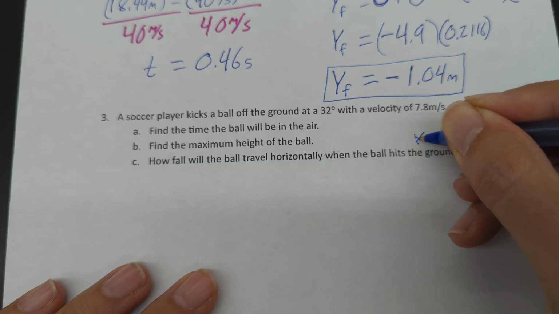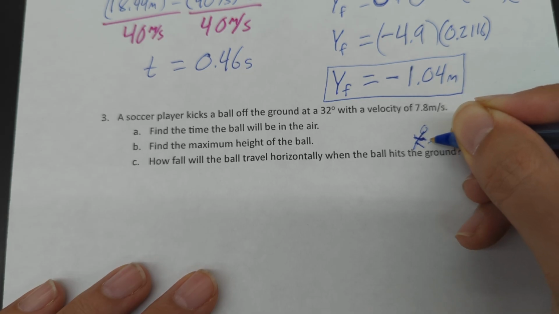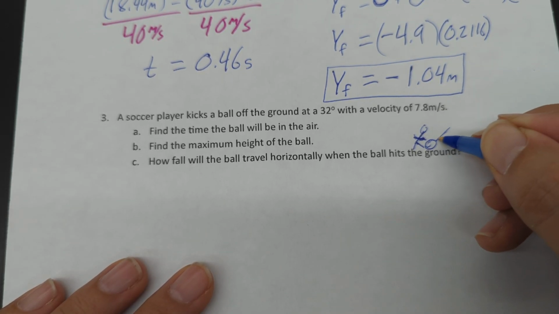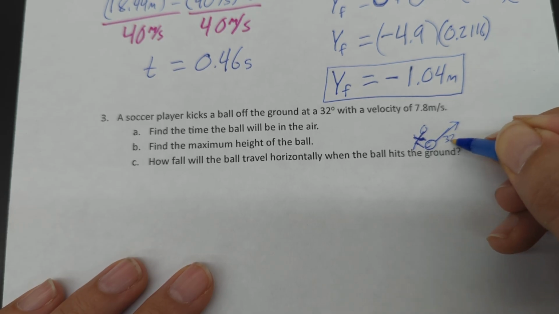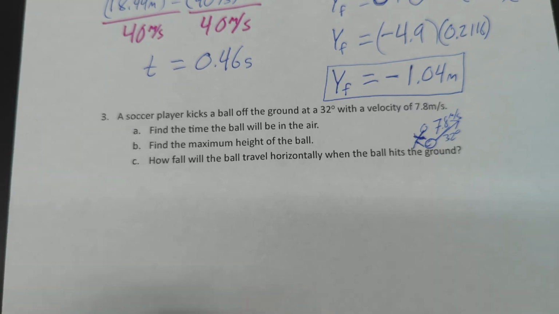They're going to kick a ball. Oh no, I messed up. I just drew this person as an X. They're going to kick the ball. It's going at a 32-degree angle, so we'll call that 32 degrees, at a 7.8 meters per second velocity.